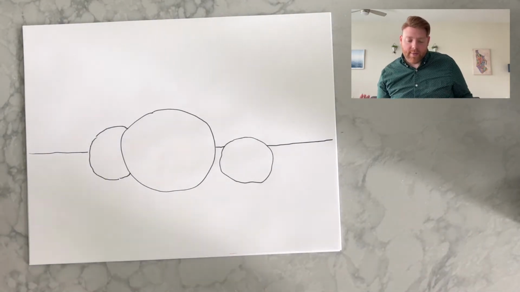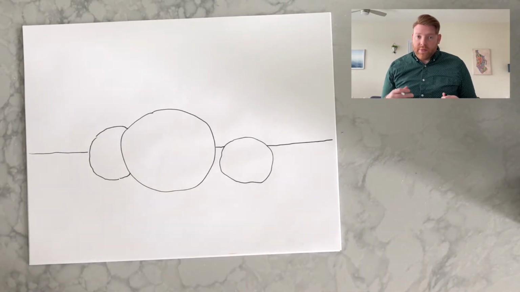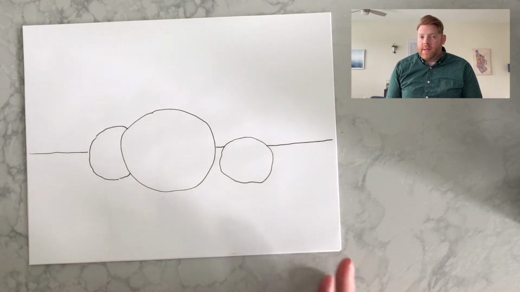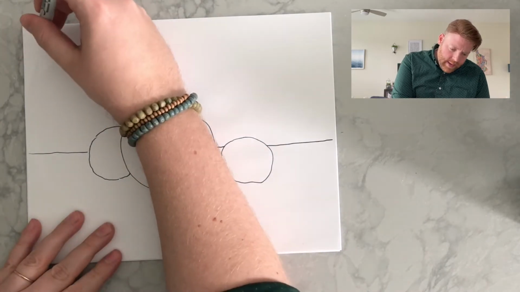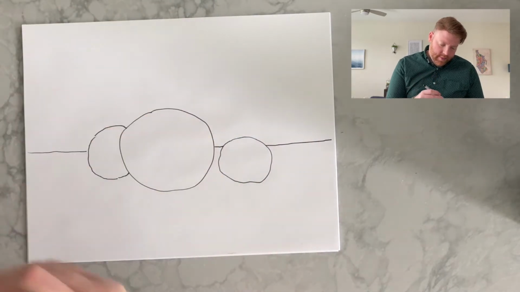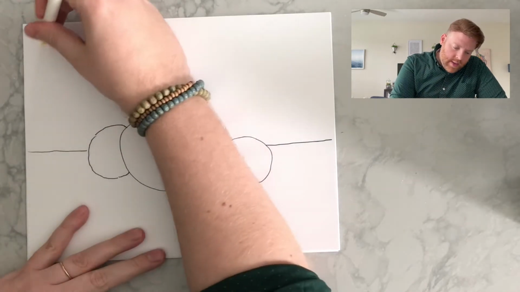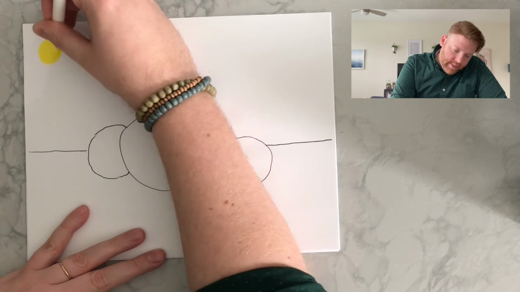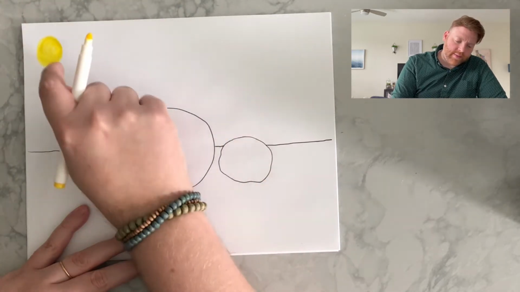I'm going to create a light source in my picture too. You don't always have to do that, but that's going to help us decide where the shadows are going to be and where the darks in the picture are going to be and where the lights are going to be in the picture, okay? So this is going to be my sun right here. I'm just going to take my yellow marker and draw a yellow circle. And that's going to be like our sun, or maybe it's the lamp or the light coming in through the window, but that's our light source.